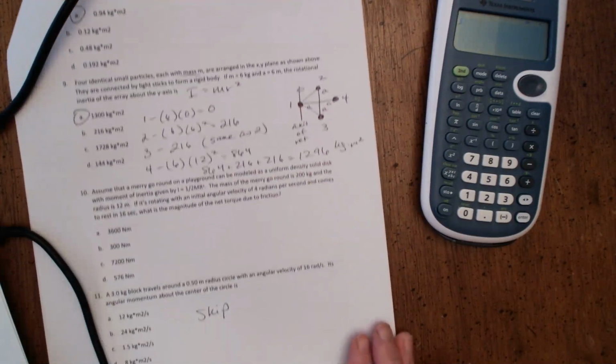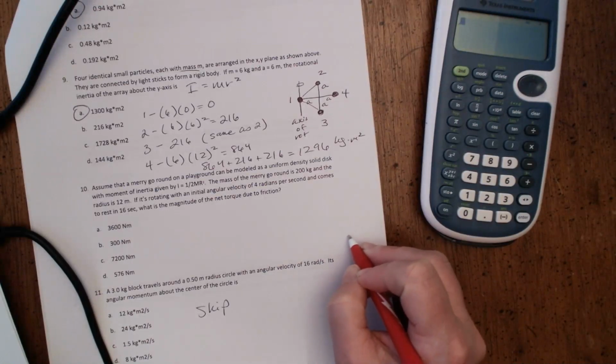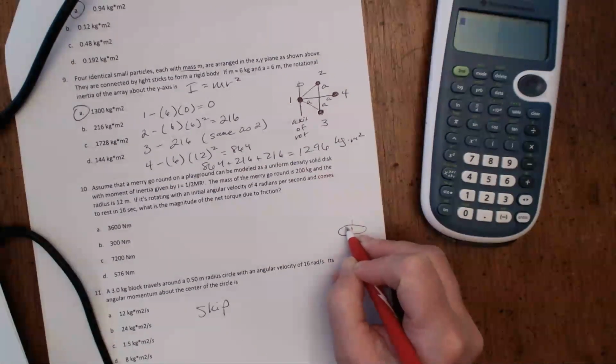All right, so we've got a merry-go-round on a playground. I don't know how to draw a merry-go-round very well.